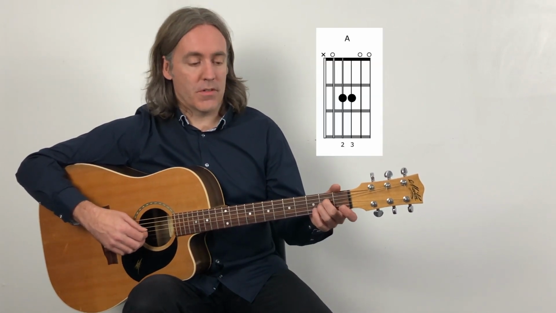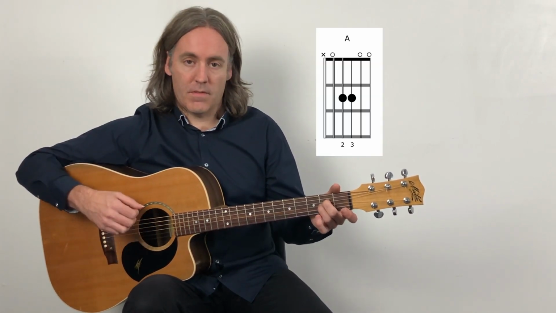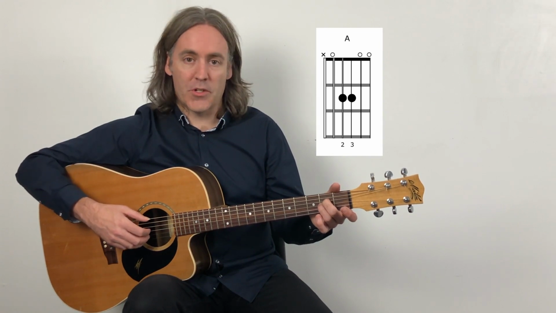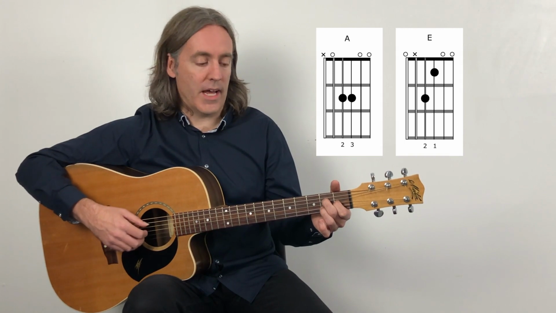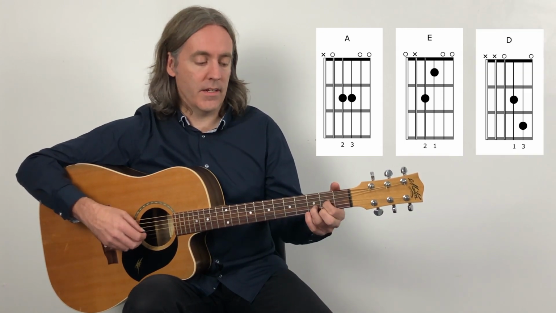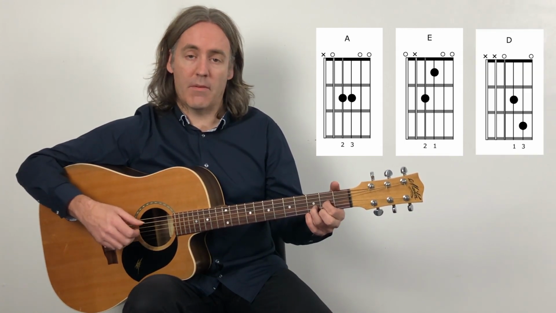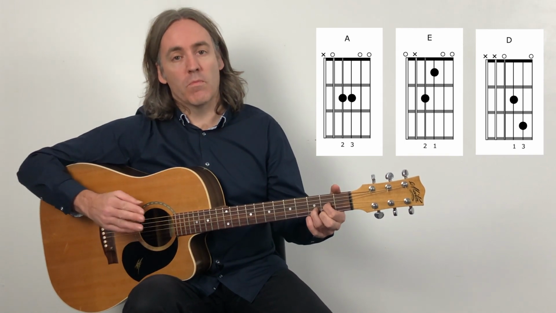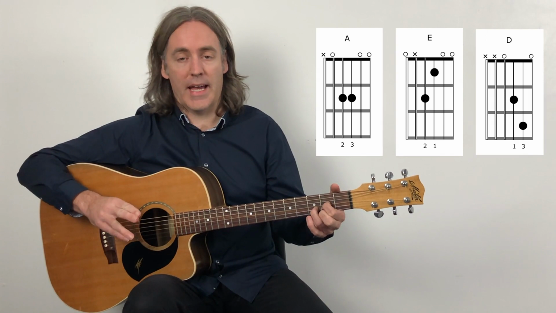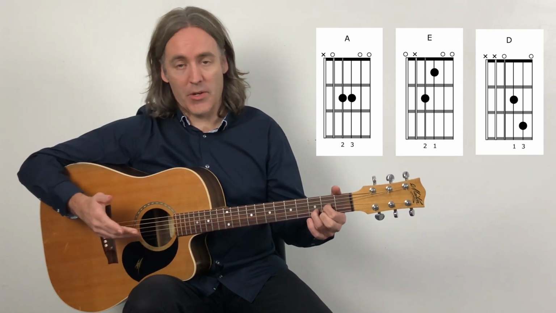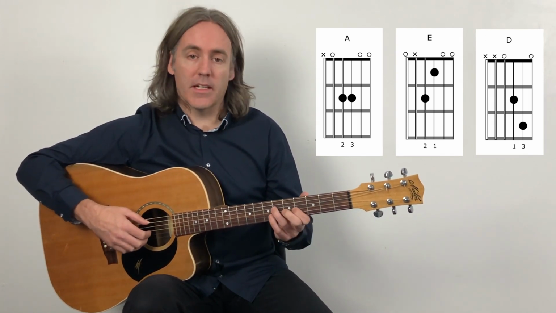So if we go with the A chord first, that was the first chord we have for A. The E is this one, and the corresponding D is that one. Okay, so you're looking at and layering the first chord for A, D, and E, or A, E, and D. Then we can go up to the next position.